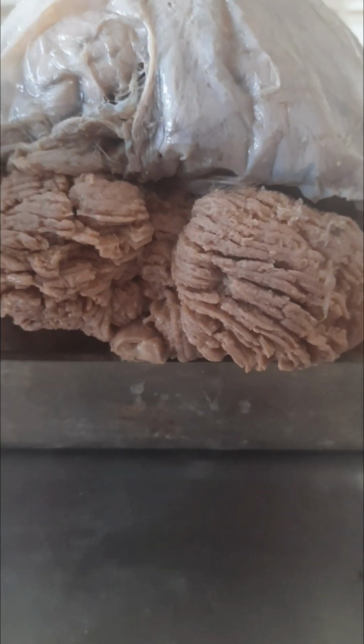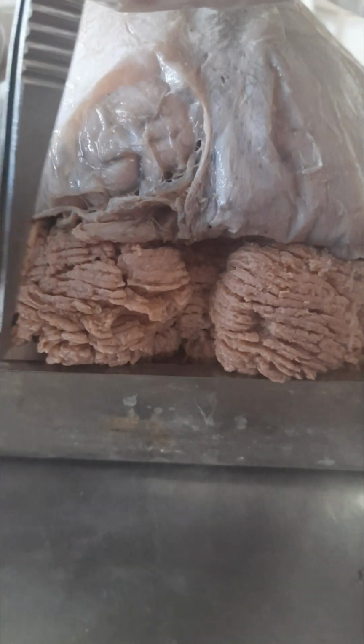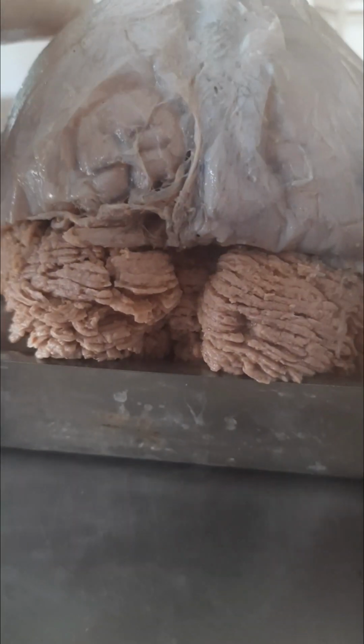Now posteriorly, the posterior relation of the cerebellum is actually the occipital part of the skull bone. The occipital bone of the skull forms the posterior relation of the cerebellum.